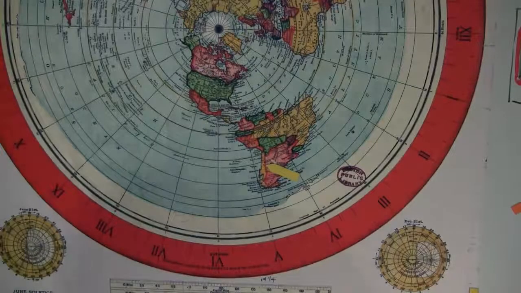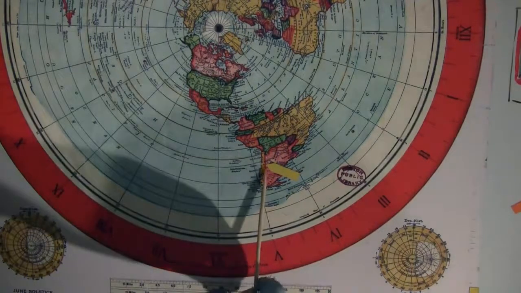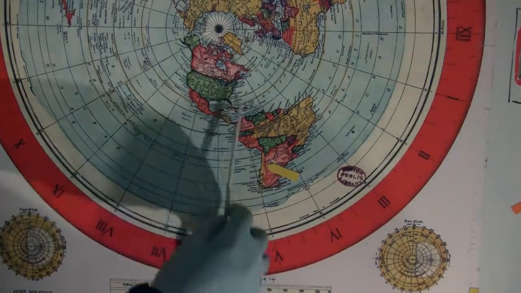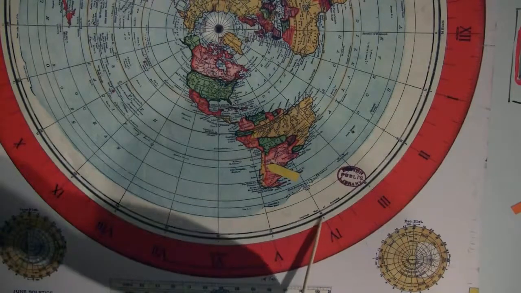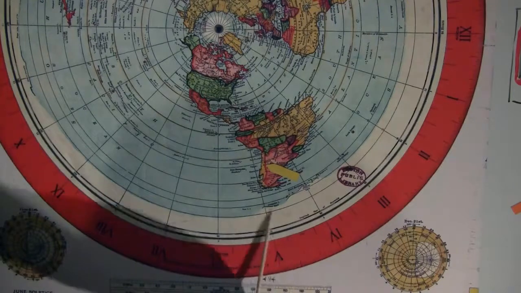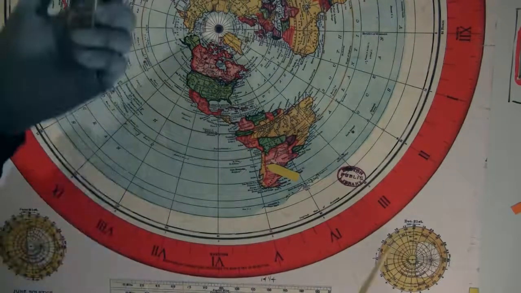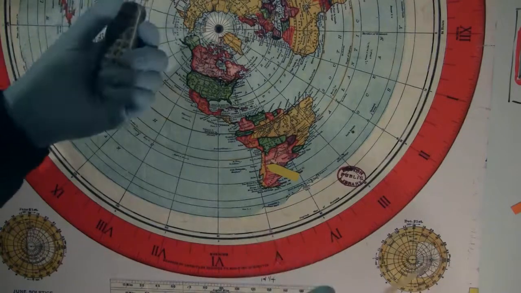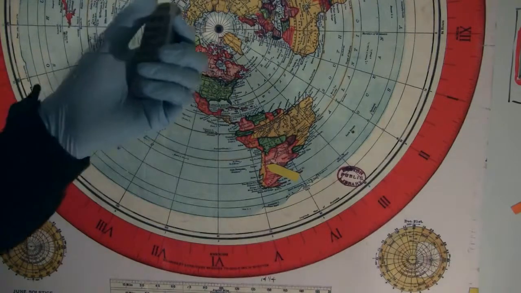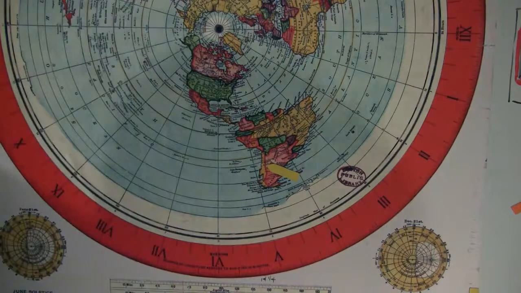Now we're going to measure the longitude line for Santiago, and our marker shows that Santiago is between the longitude 60 and the 75. So Santiago is somewhere in between. So I have my piece of string. I prefer to use dental floss. So let's measure the longitude and find out.